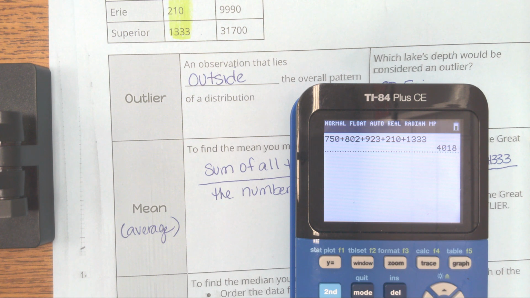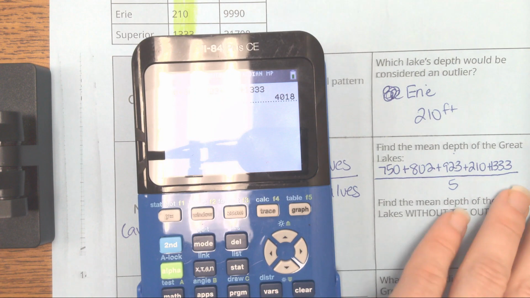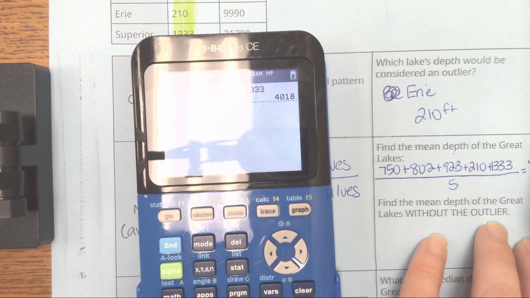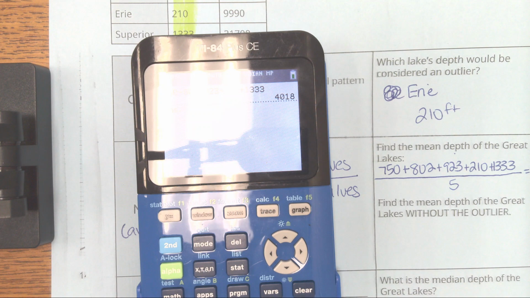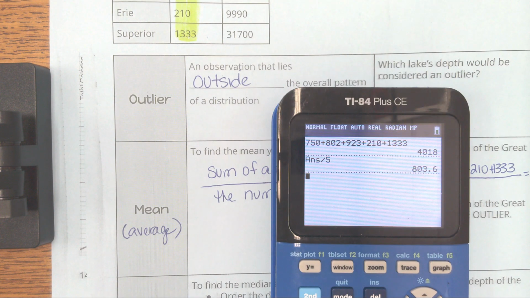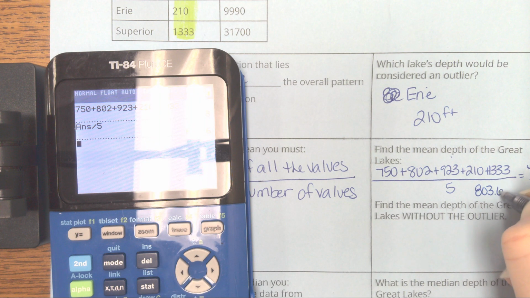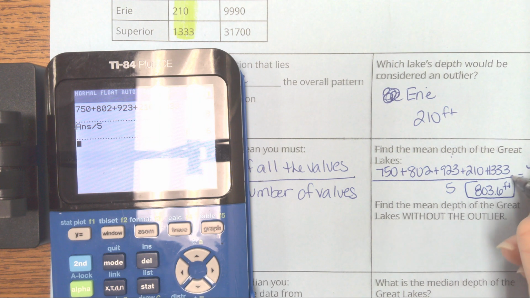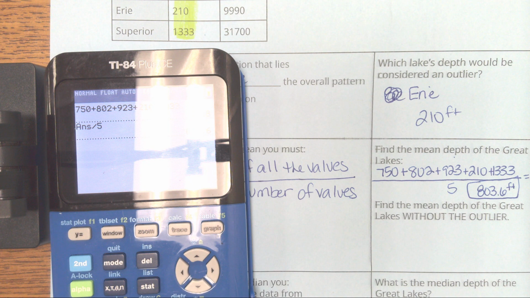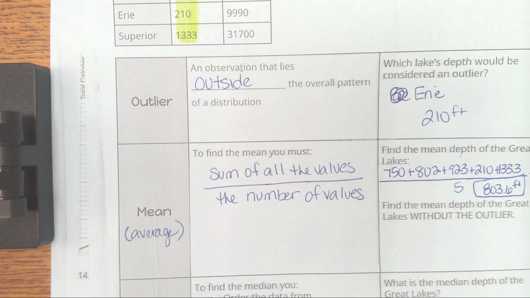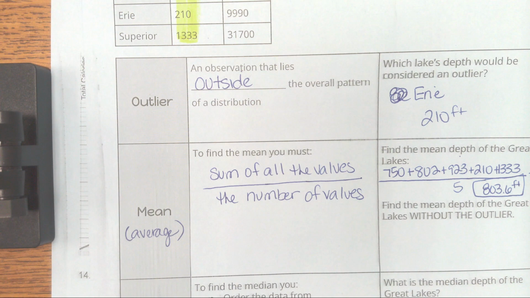Thanks. All right. So I get 4018, and then I divide that answer by 5. And then 803.6 feet. Okay, next. What if I took out the outlier? What did I say the outlier was? 210.